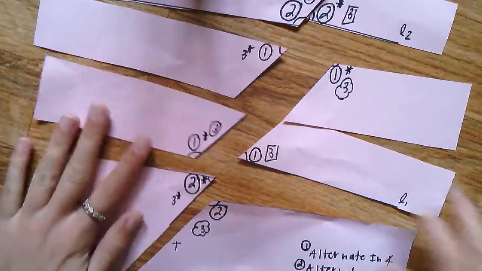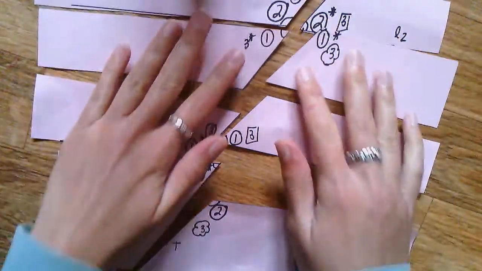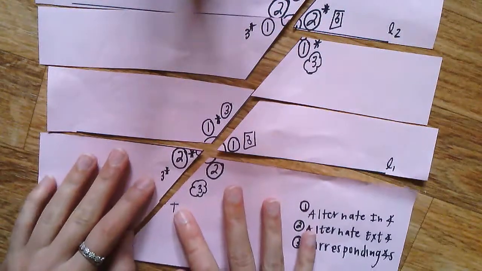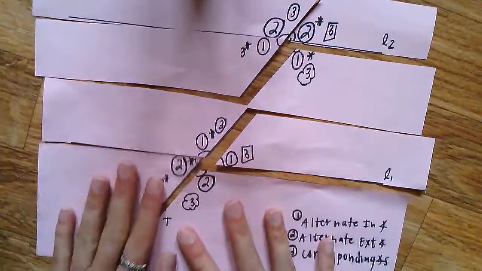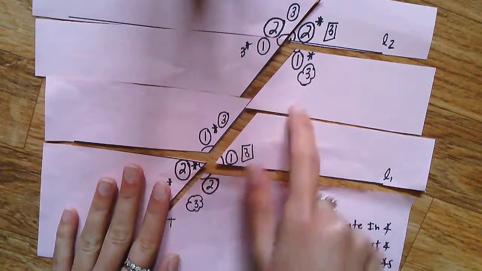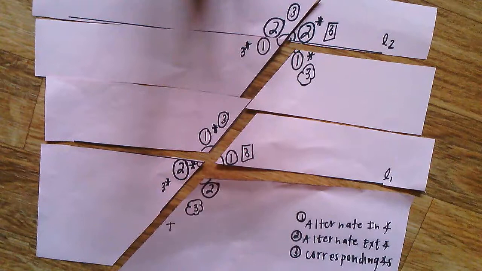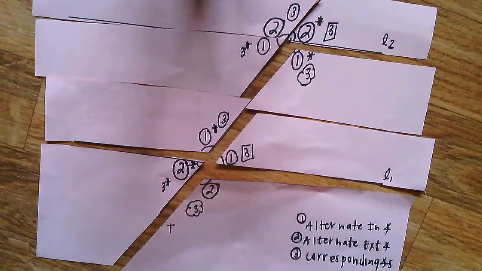Okay, so I have everything cut out. And we're going to match them up and see how they're congruent. So we know that anything with matching things on it are congruent because we know that alternate interior angles are congruent, we know that alternate exterior angles are congruent, and we know that corresponding angles are congruent. And we can show that.